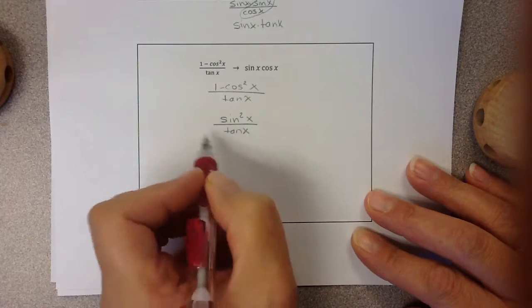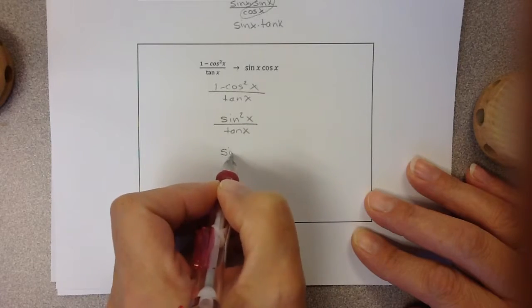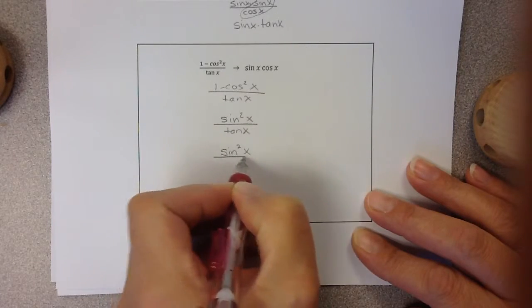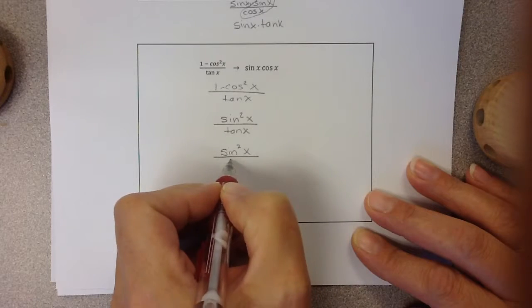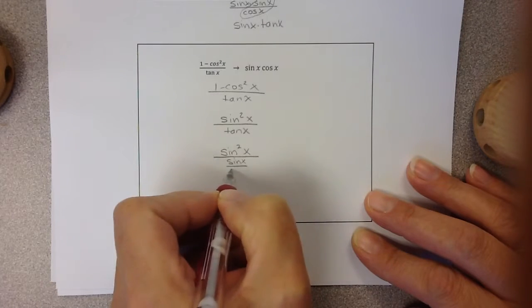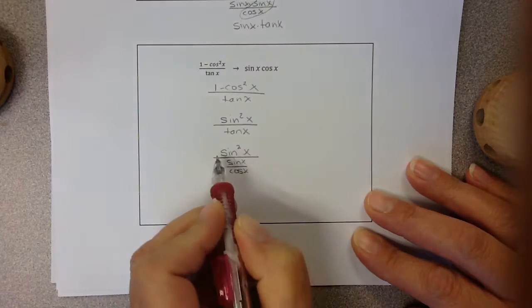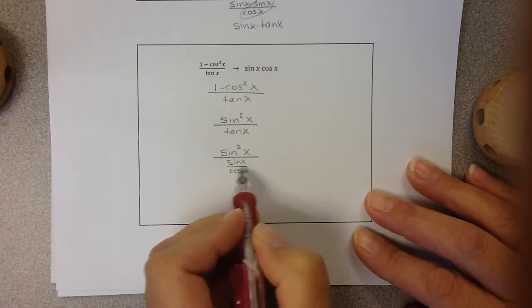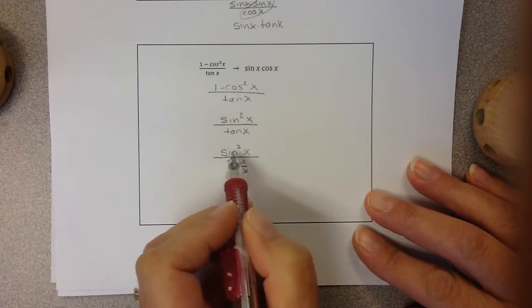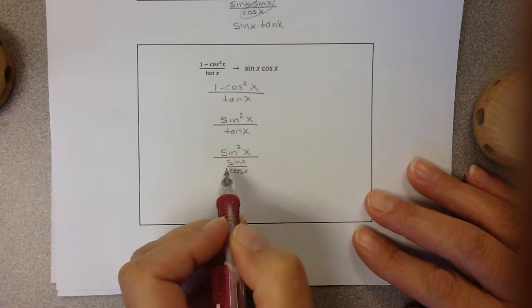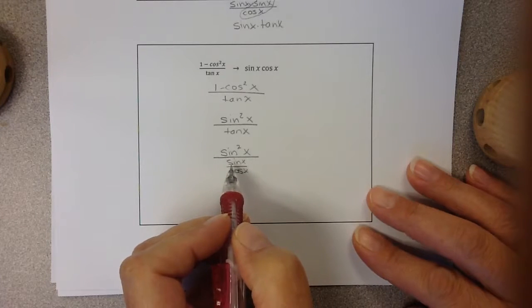So I'm going to just use the quotient property to change the bottom. So the numerator is going to stay a sine squared. I'm going to change the tangent to a sine x over cosine x. And you'll notice that I'm keeping a long fraction bar and then a shorter fraction bar because I want to think of this as sine squared in the numerator and I have a fraction in the denominator that I'm dividing by.